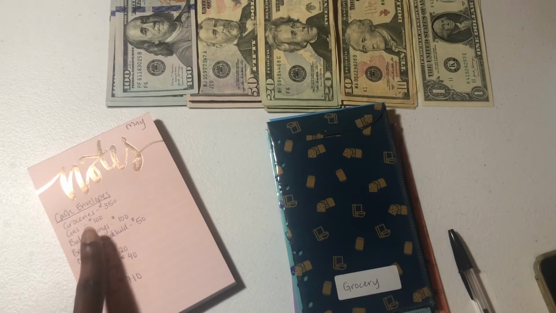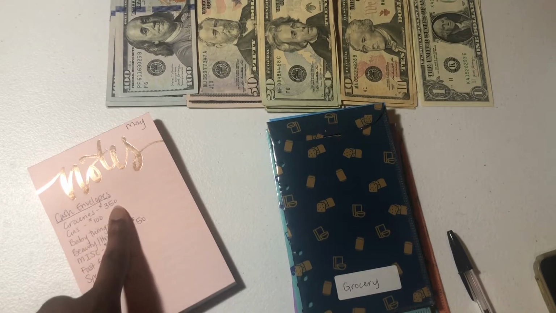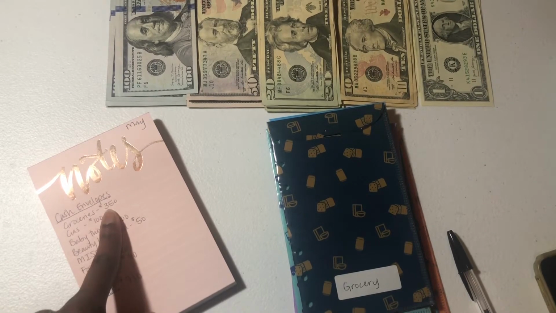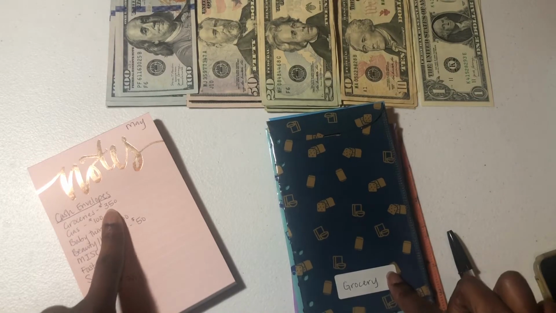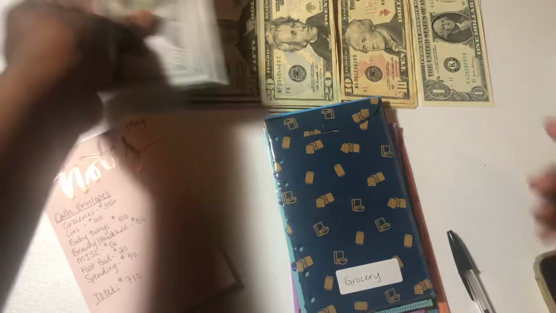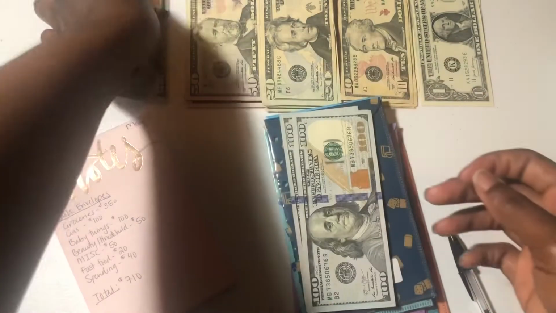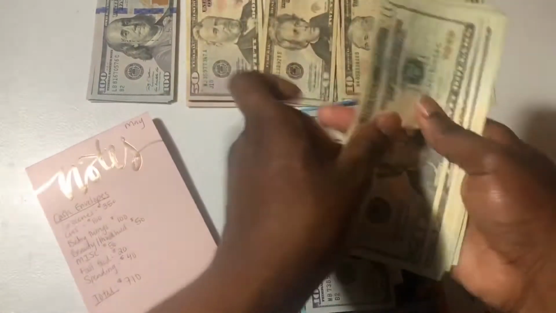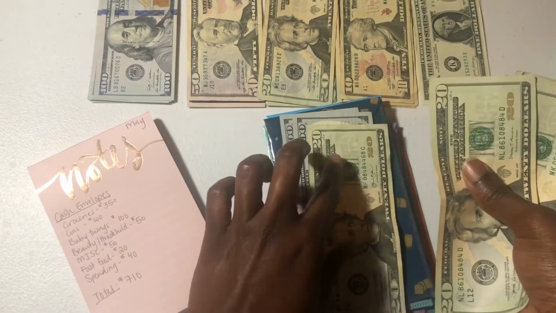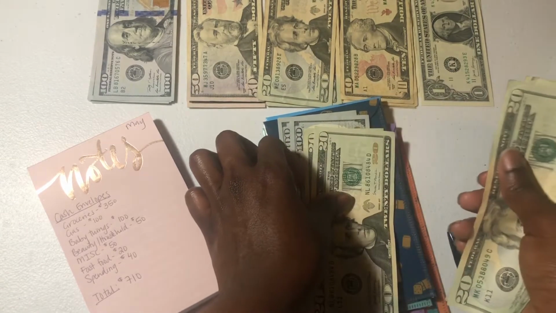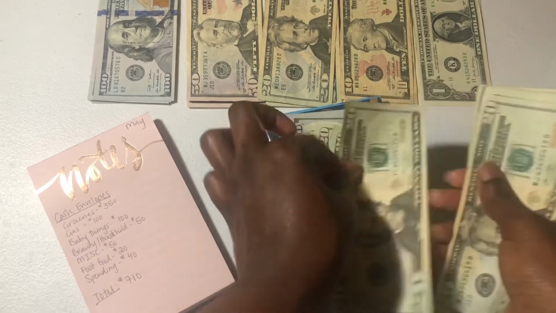So first things first is groceries, and I will be adding $350 to my grocery envelope. So let's go ahead and get that. So I have 100, 200, 220, 240, 260, 280, 300, and then 150.